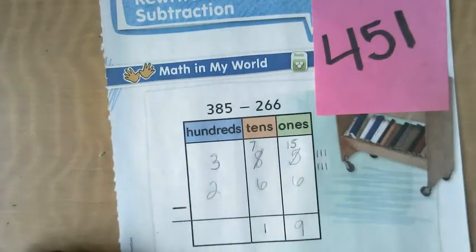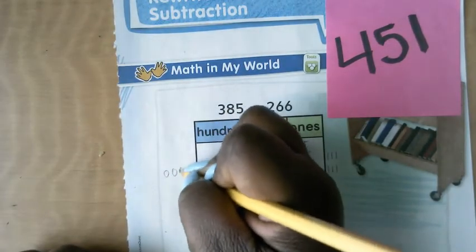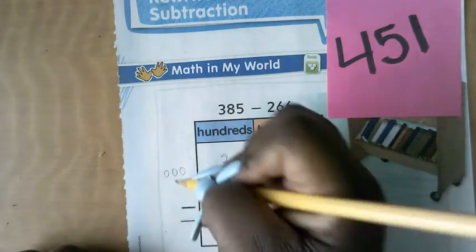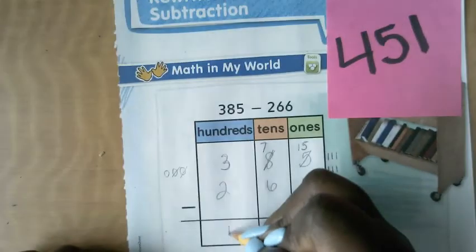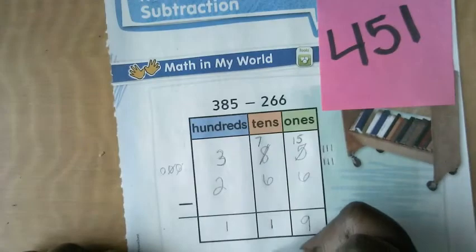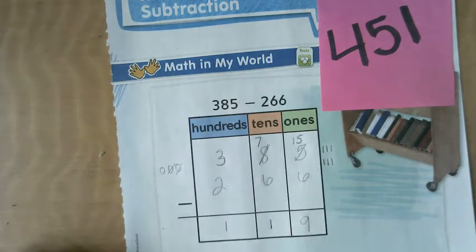And then we have 3 minus 2. For 3 minus 2, I'm going to draw 3 circles. 1, 2, 3. And I'm going to take 2 of them away. 1, 2. And it leaves us with 1 circle left. So she has 119 pages left to read.